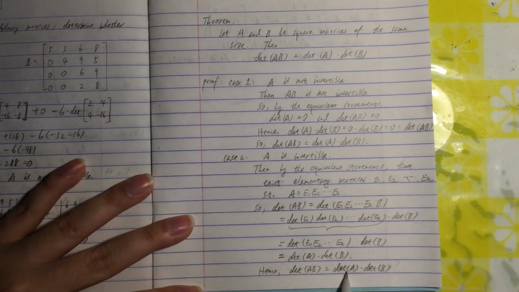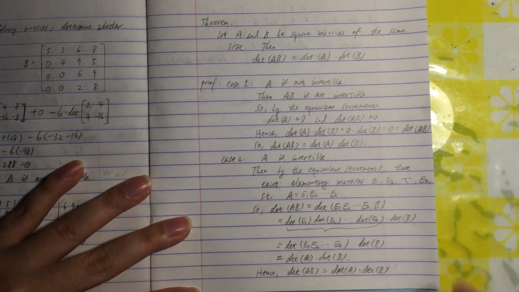Determinant of AB equal to determinant of A times determinant of B. Let's complete the proof by cases.